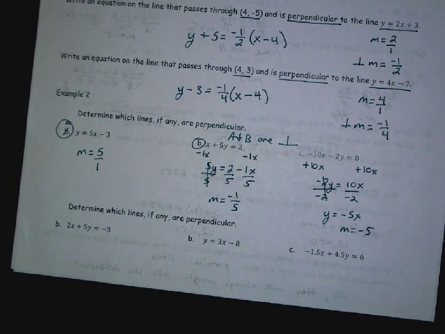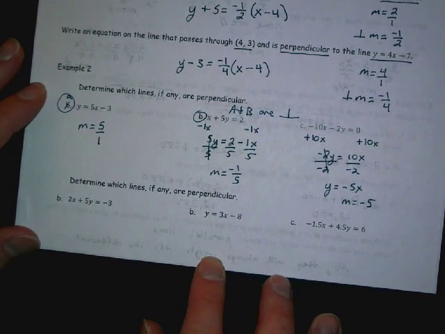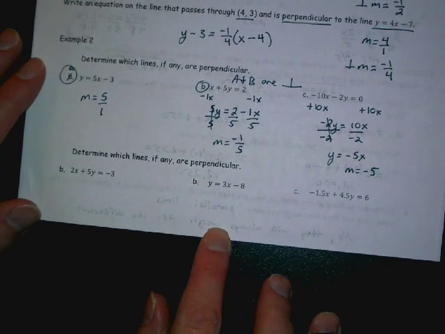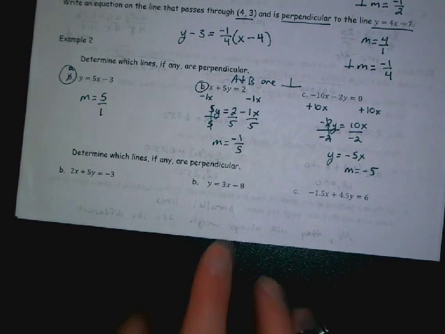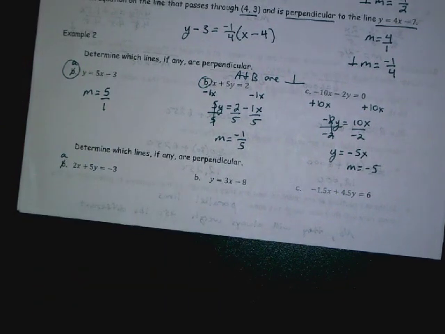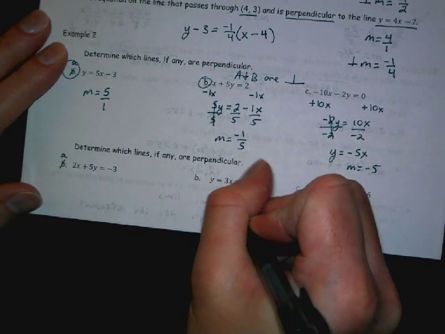So we just say A and B are perpendicular. And I'm abbreviating with that upside down T again. Saves you writing out the word. Okay, one more like that. On the next one, once again, that should say A.